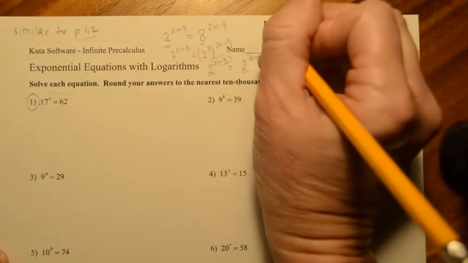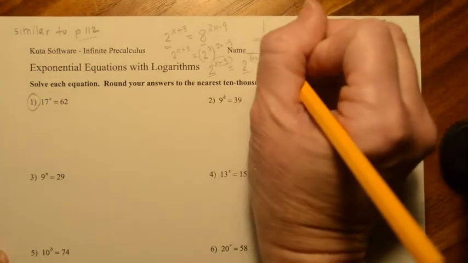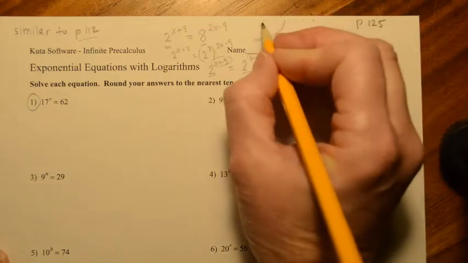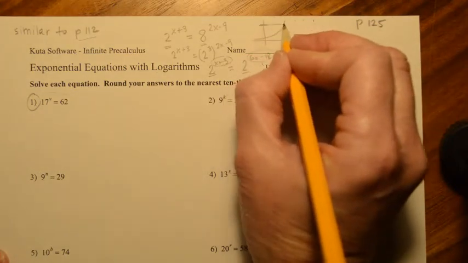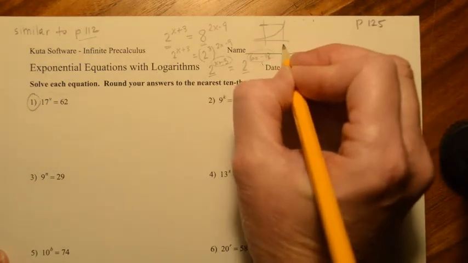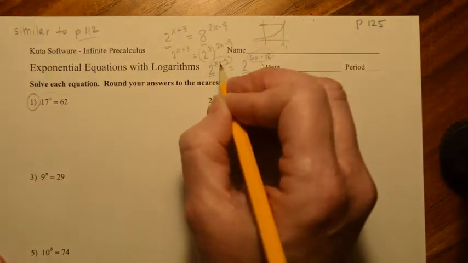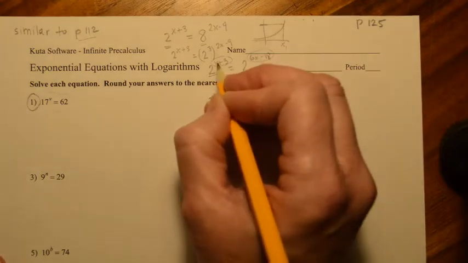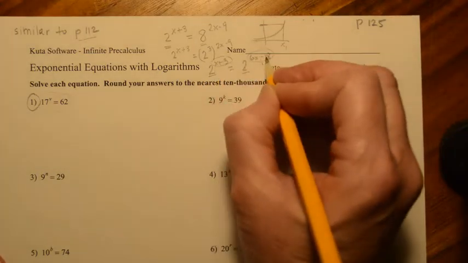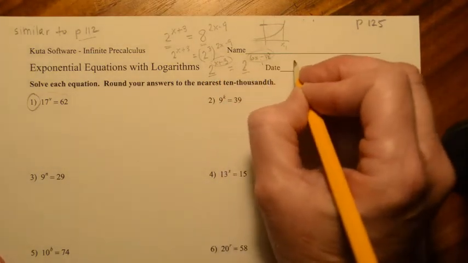For any y value we pick, there was exactly one x value that made that happen. So if I've got 2 to some power equals 2 to some other power, those must have been the same values right there. And then we just set them equal to each other.